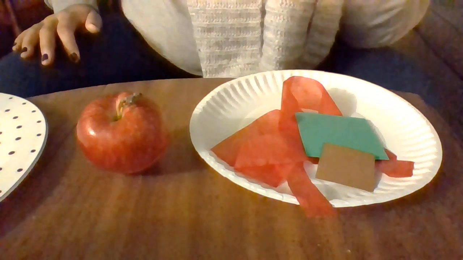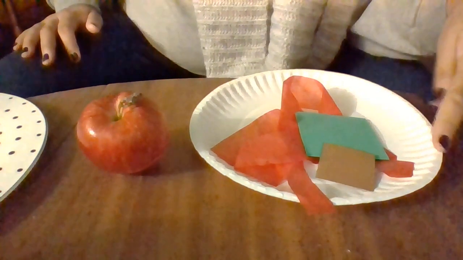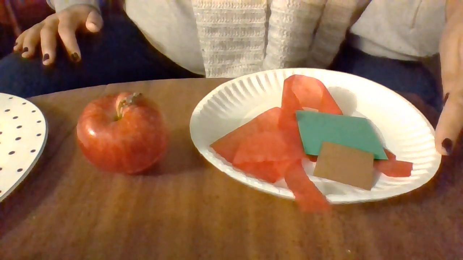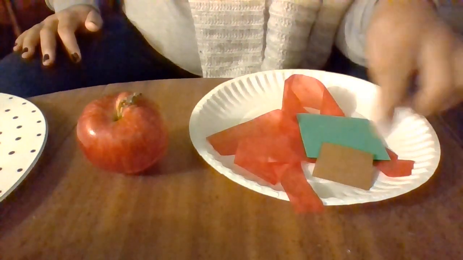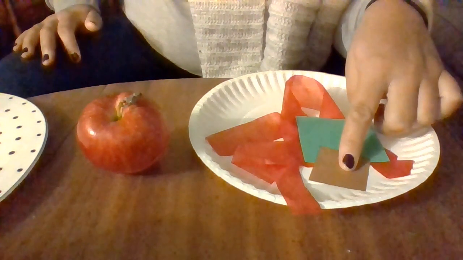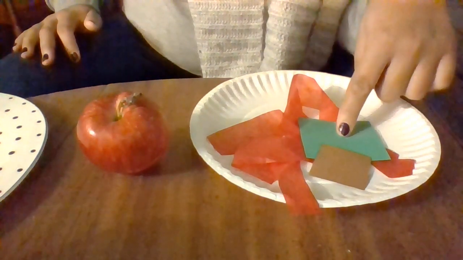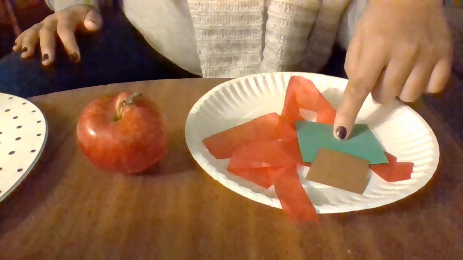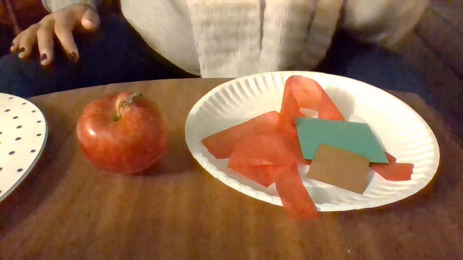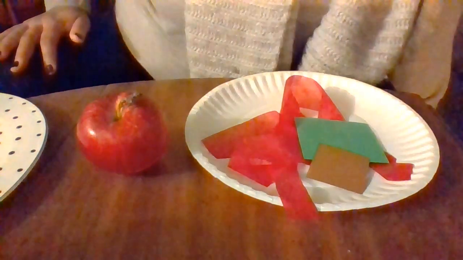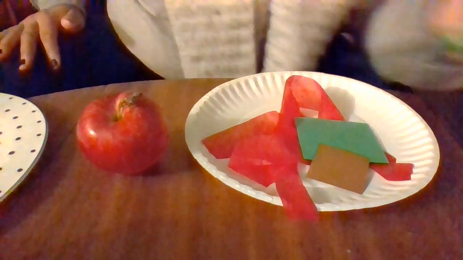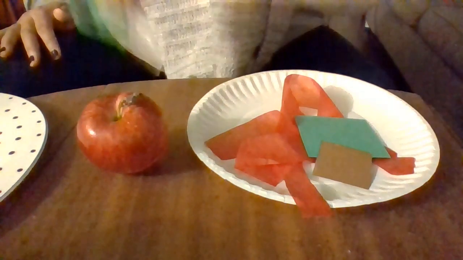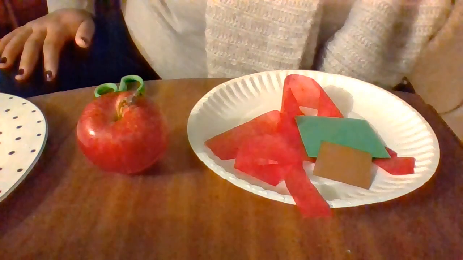Okay, I have all of my things. Let me say them again. Your white plate, 3 red tissue paper, dark brown small paper, and your green paper from your envelope. From your supply box, you'll need scissors and glue.